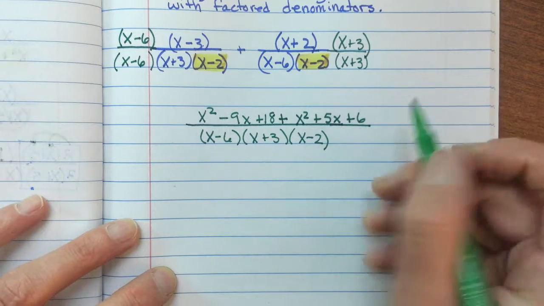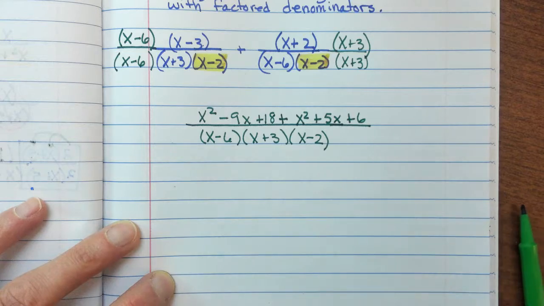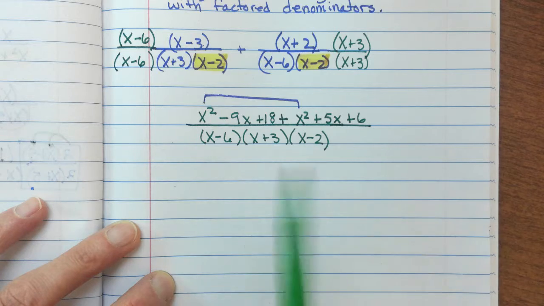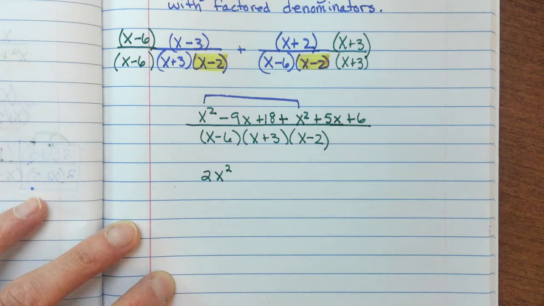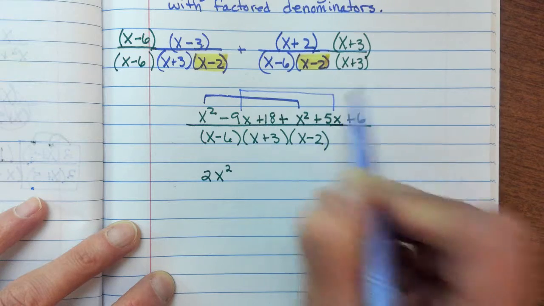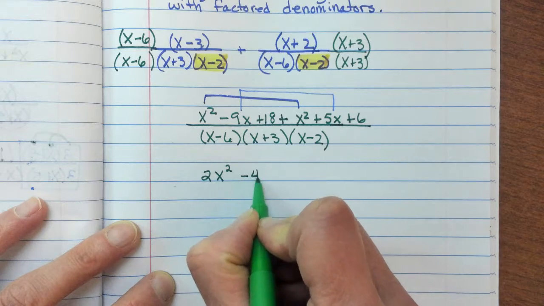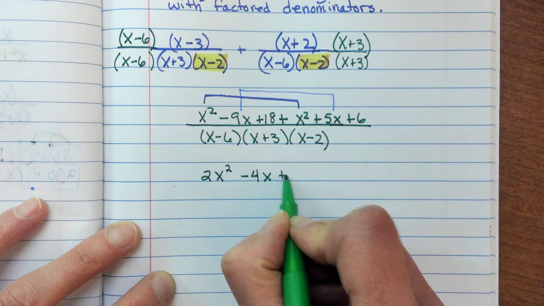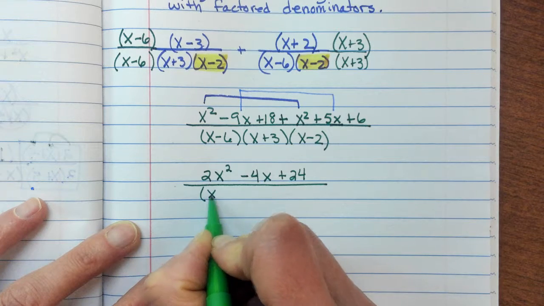Now all I have to do here is combine like terms. If we notice, I have x squared and x squared. I have two of those, so that gives me 2x squared. Then I look at my x terms. I have a minus 9x and a plus 5x, so that gives me a negative 4x. And then the last one is 18 plus 6, which gives me a plus 24. Copy my denominator.